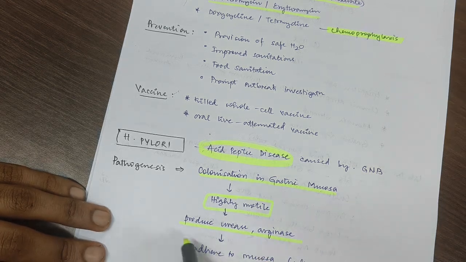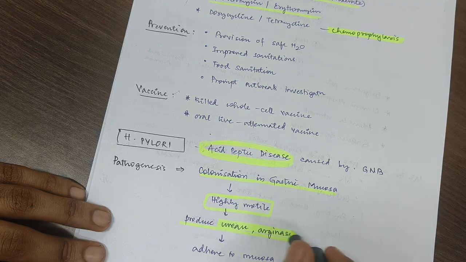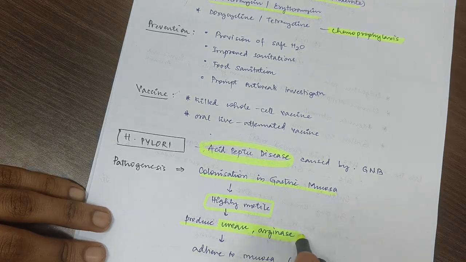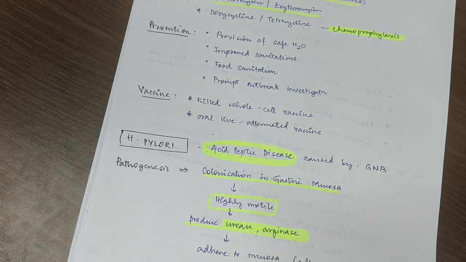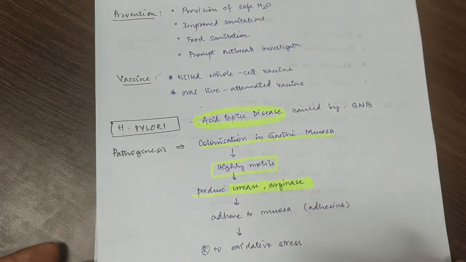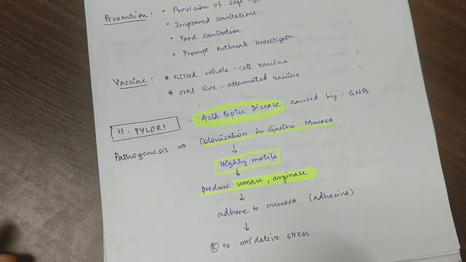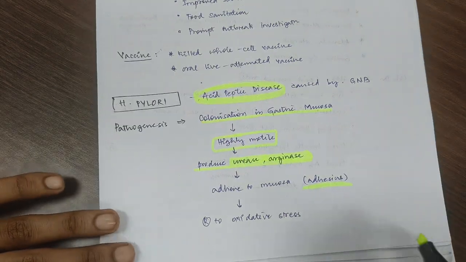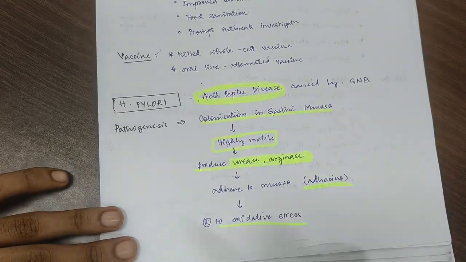Then later it will produce enzymes called urease and arginase, and because of this it is going to create a favorable environment. Urease will keep the environment alkaline for its growth. Because the stomach is acidic, this urease enzyme will increase the alkaline nature and support the growth of H. pylori. That will lead to adhesion of this bacteria using adhesins. Then oxidative stress is the last resort.